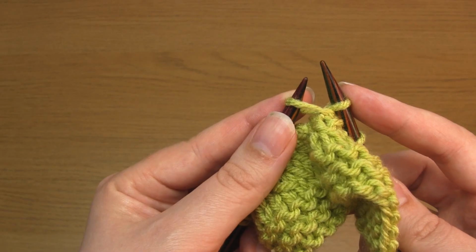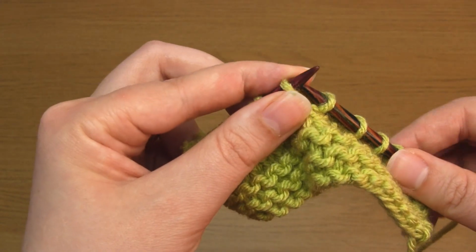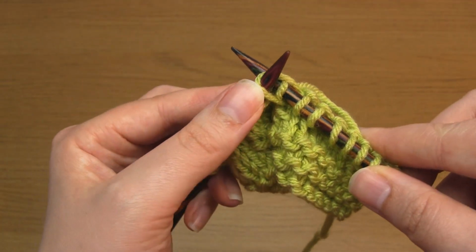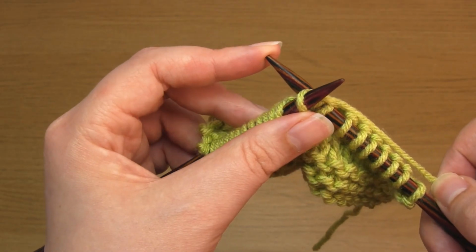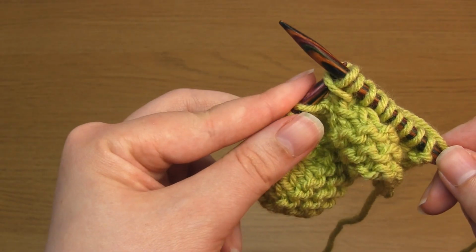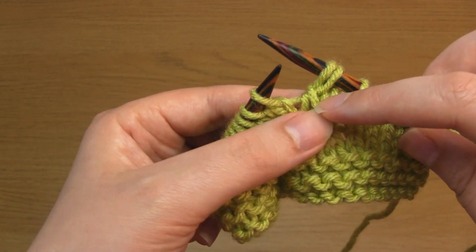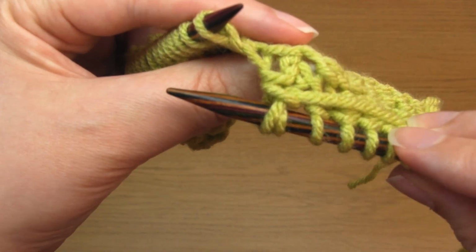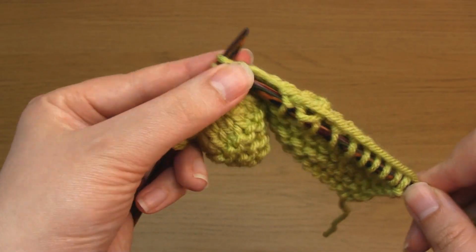You then need to knit this stitch through the back loop. So take the right hand needle down through the back of the stitch and do all of the usual steps of a knit stitch. So what you've done is basically pass a knit stitch through another knit stitch. And that's the TW2 completed. I'm now going to knit 4 stitches and show you that once again.